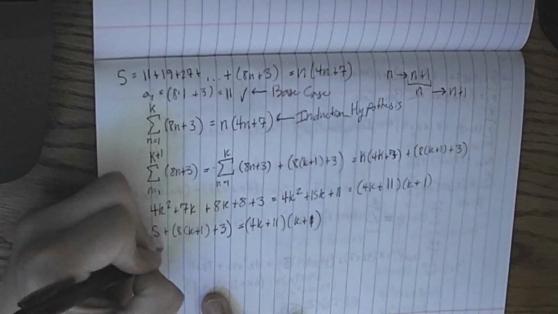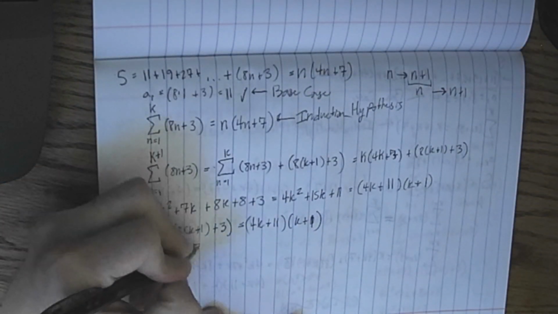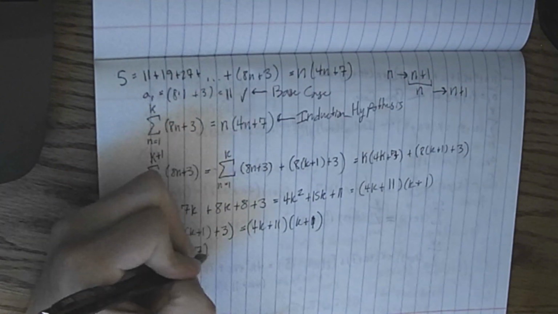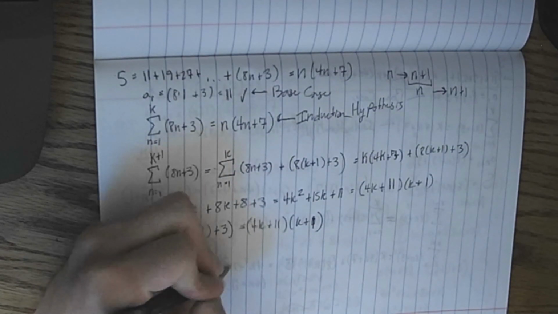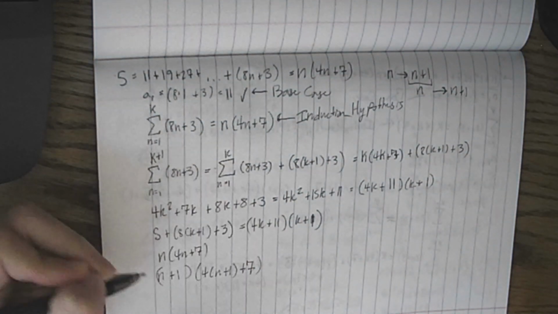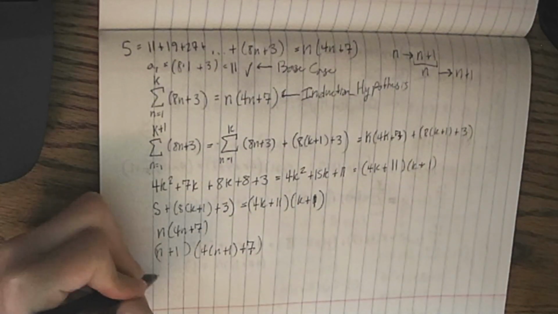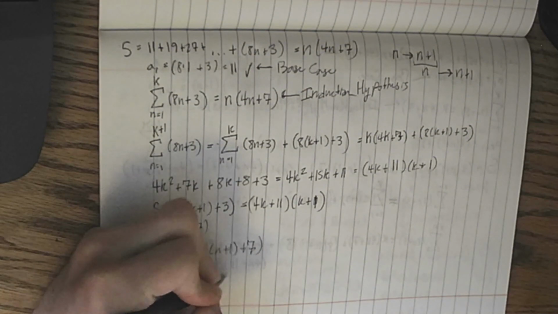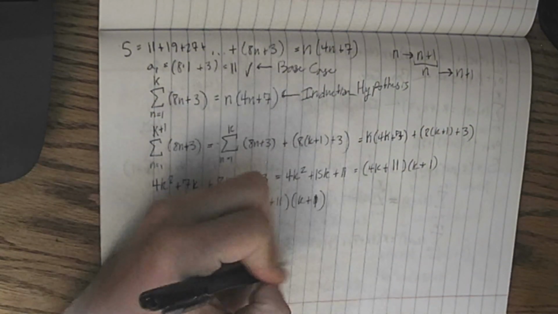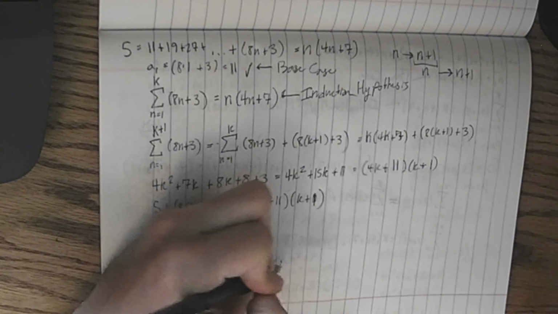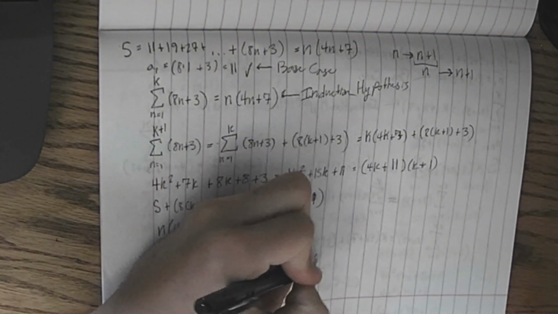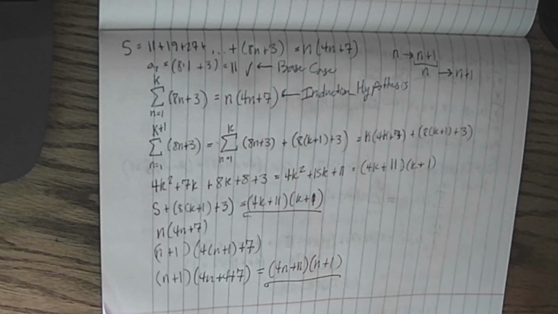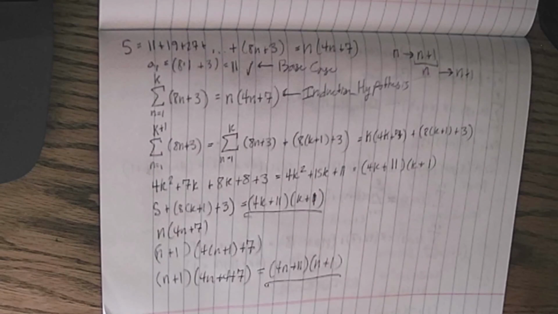Right, so let's substitute each of these n values with an n plus 1. Let's do n plus 1 times 4 times n plus 1 plus 7. Multiply this out. That'll get me n plus 1 times 4n plus 4 plus 7. And that will equal 4n plus 11 times n plus 1. And as you can see, this is going to be the same as this. And that is our proof by induction completed.